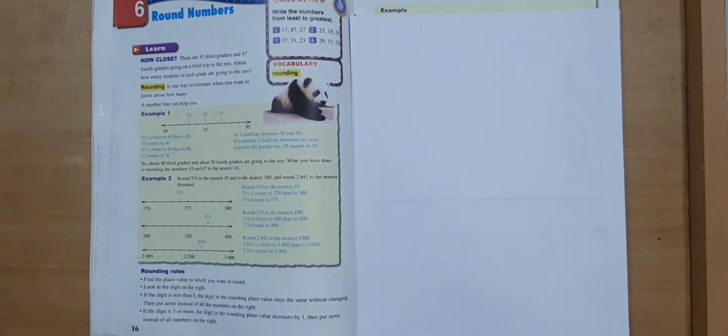So if we round number 643 to the nearest 10, it's going to be 640, and if we round number 643 to the nearest 100, it's going to be 600.